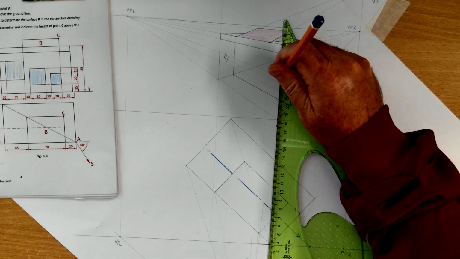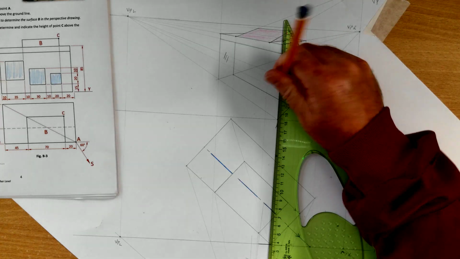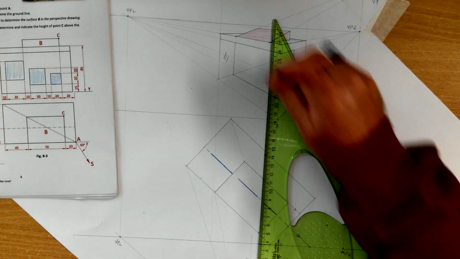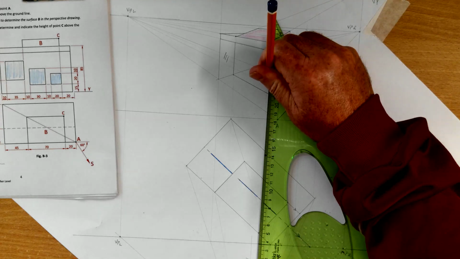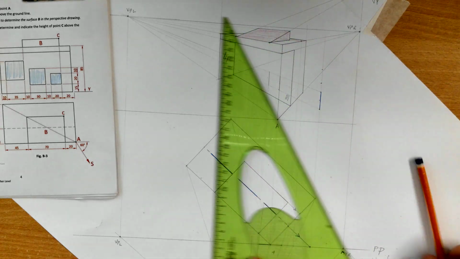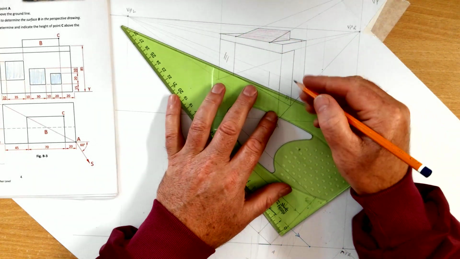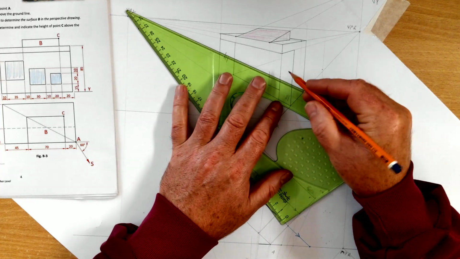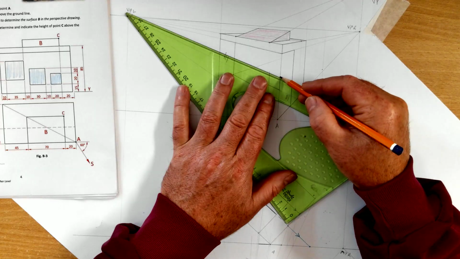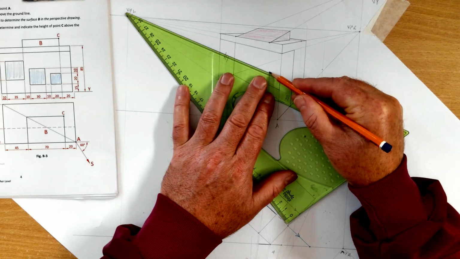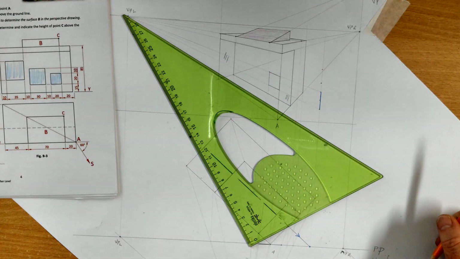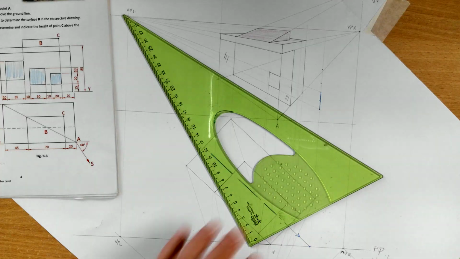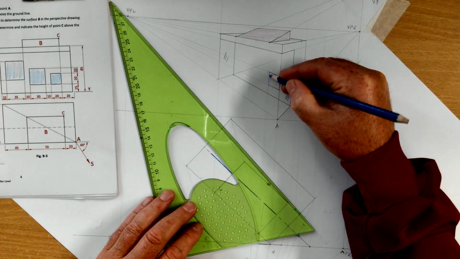So it's going there to here. And it's kind of coinciding with the pole at the corner, but that's okay. Doesn't make any difference. So that's the first one.